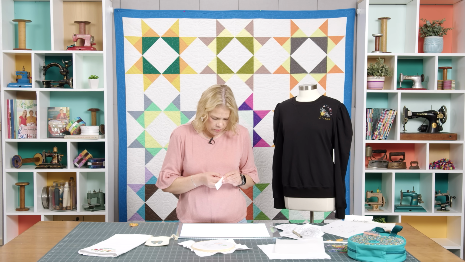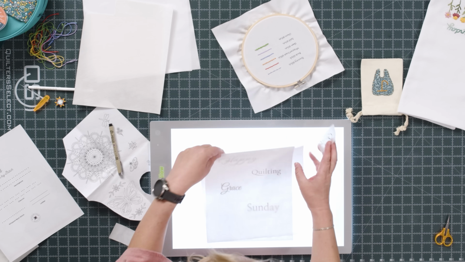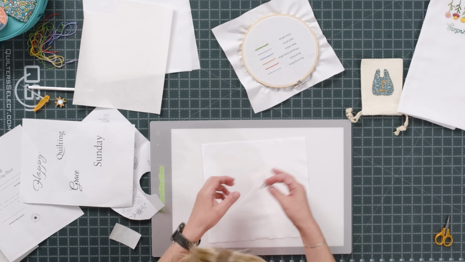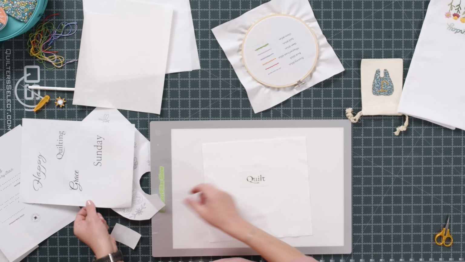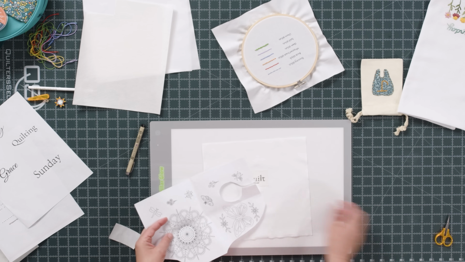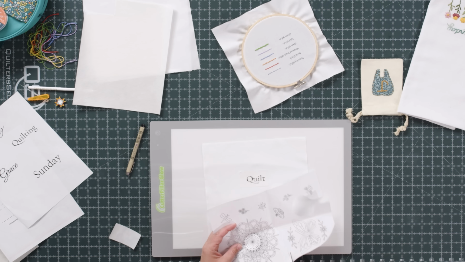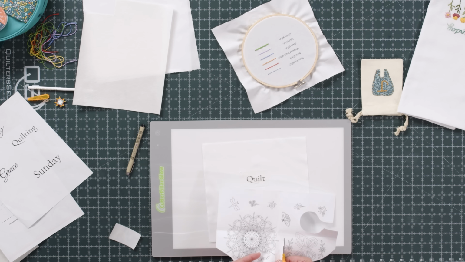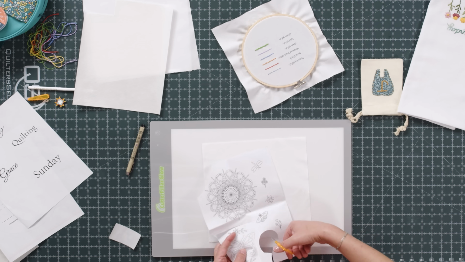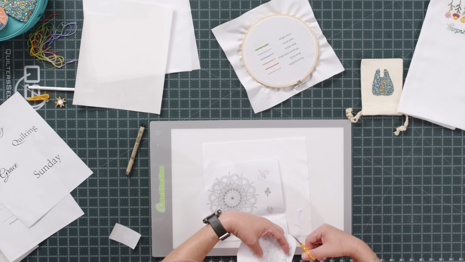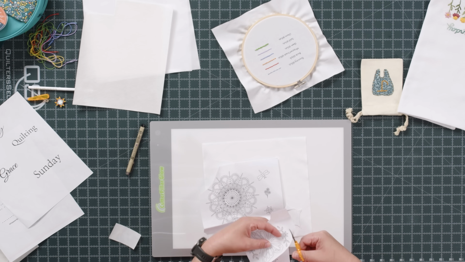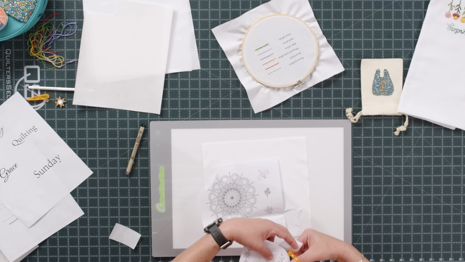And I think what I'll do is combine it with this little print right here. I'm going to just clean up these edges because I've been cutting off of this sheet for a while and making all kinds of fun things.